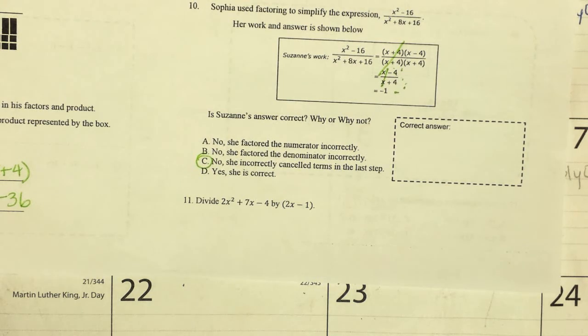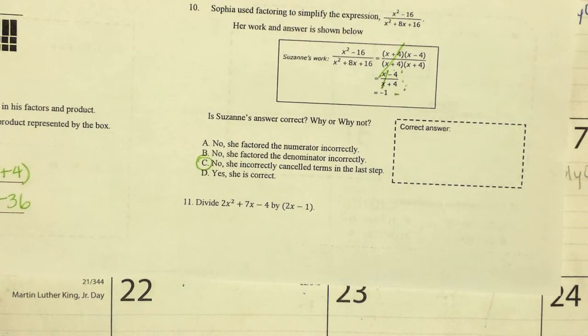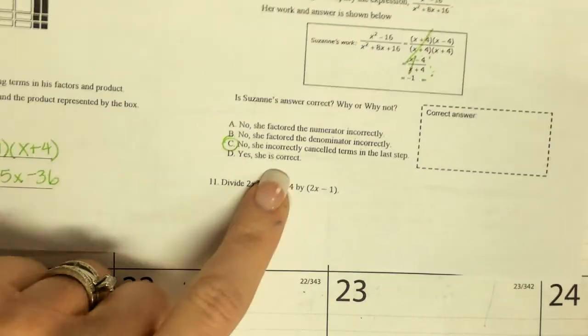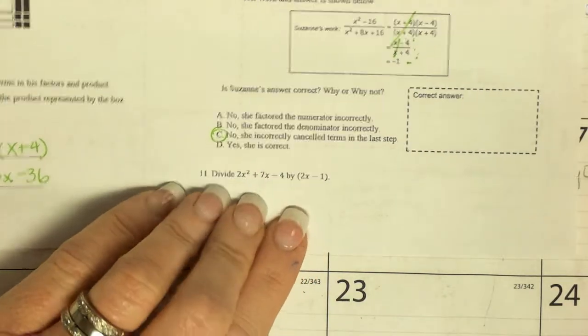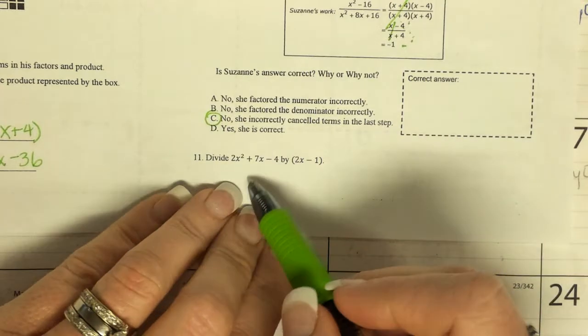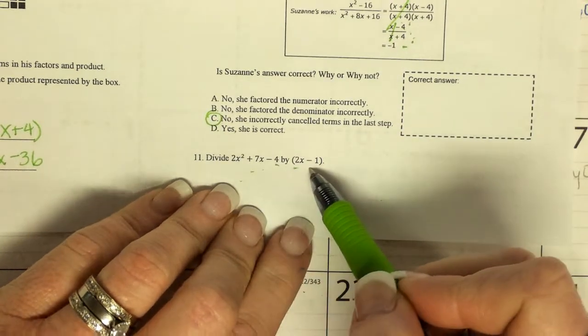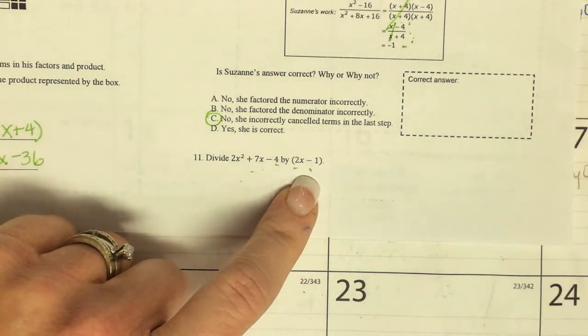Don't be trying to remember that stuff. Okay. All right. Y'all ready for the next one? Number 11. We need to divide 2x squared plus 7x minus 4 by 2x minus 1. Okay. So, remember our steps? Tell me the steps.